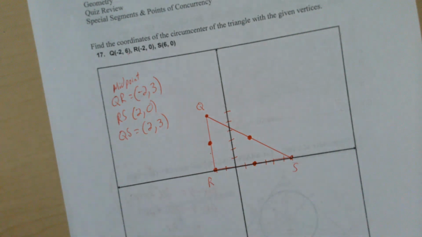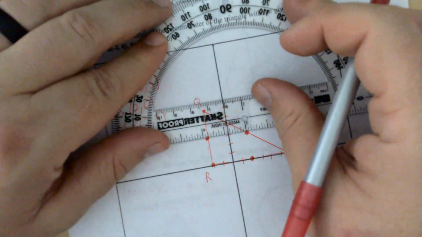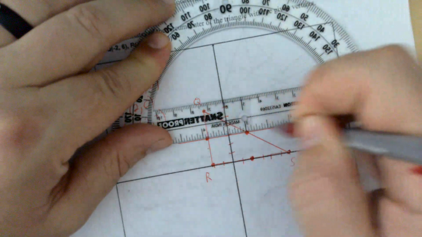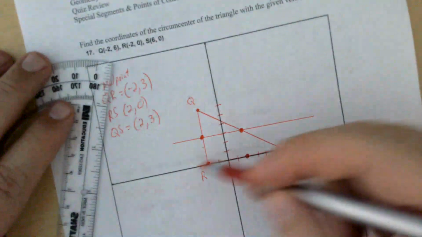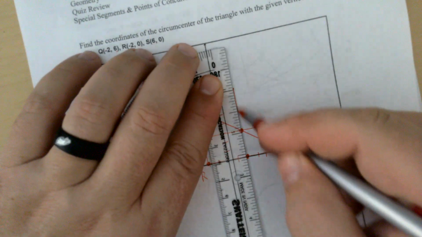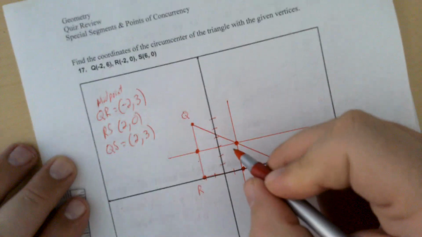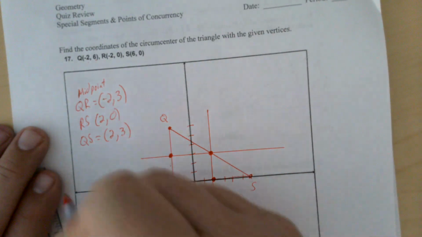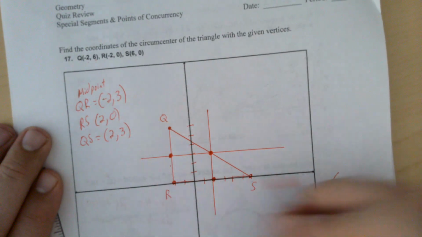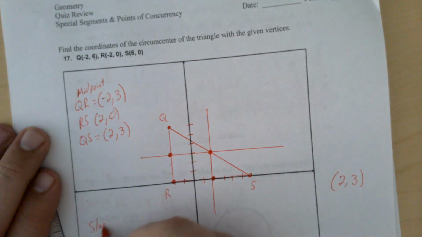So now to find the perpendicular. We already found the bisector. The midpoint is the bisector cutting your side in half. When it's a vertical line, you make a horizontal line. So that's going to be real easy. When it's a horizontal line, you make a vertical line. Okay. And as soon as you do that, you're going to know what the circumcenter is. The circumcenter is (2, 3).